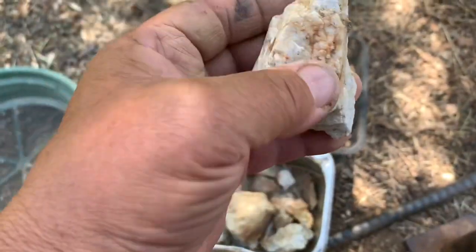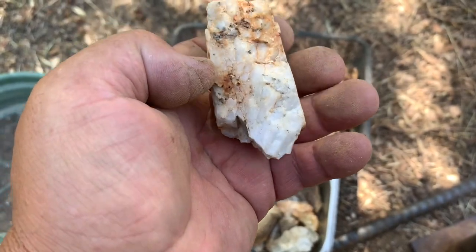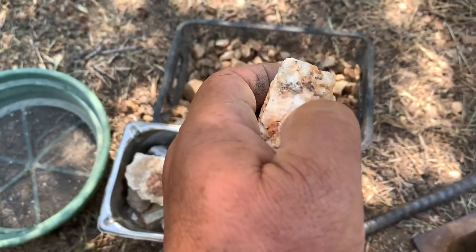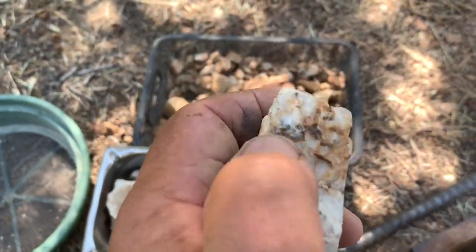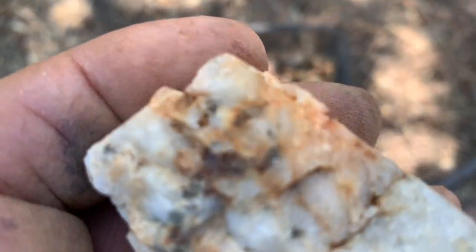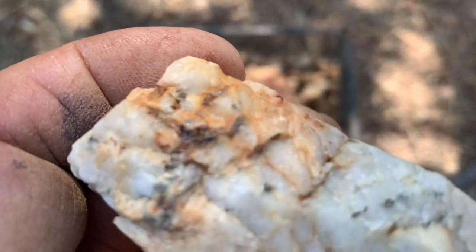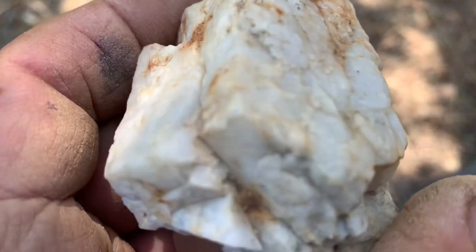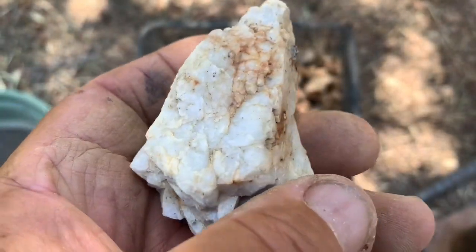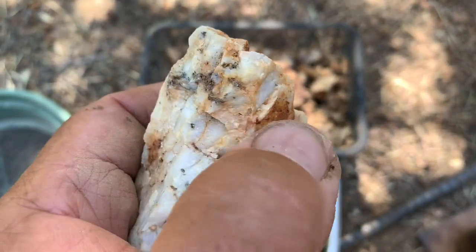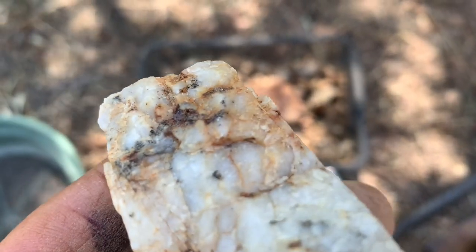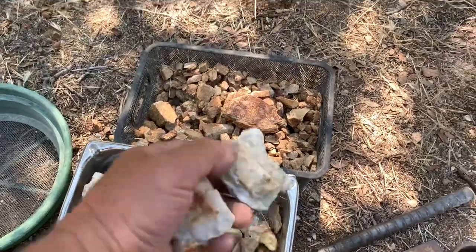Okay, talking, let's go crush this rock. I'm crushing this rock because of this brown stuff over here in this place. You see this? There can be gold, not in that white spot, but in these places where the brown stuff is. Something interesting. Everything else is just pyrites.